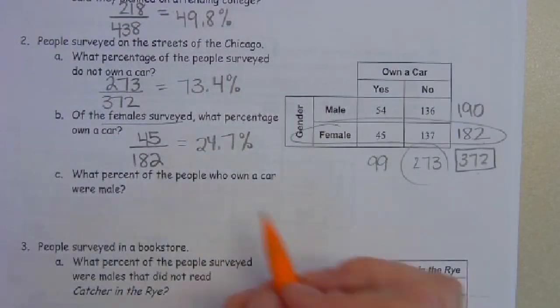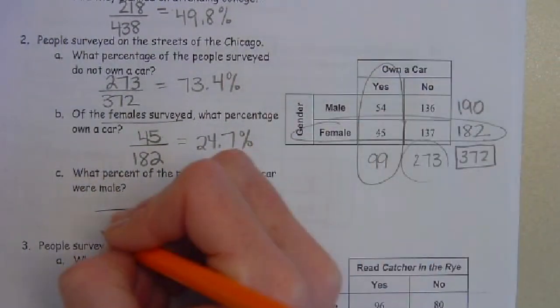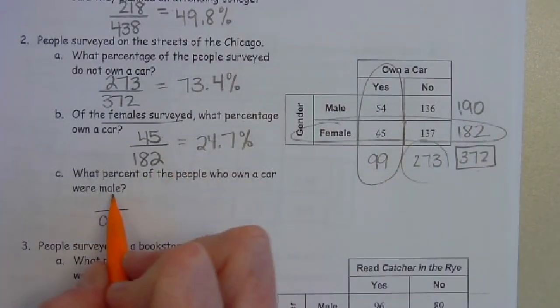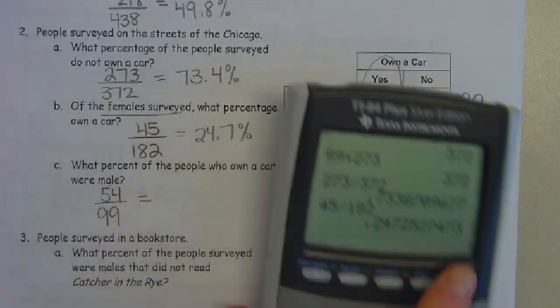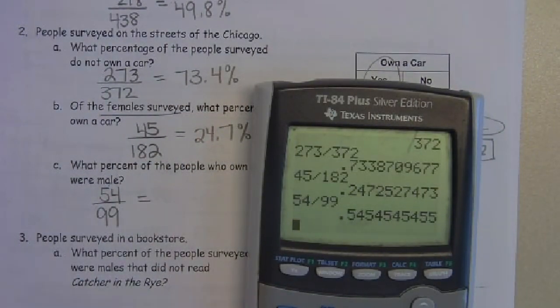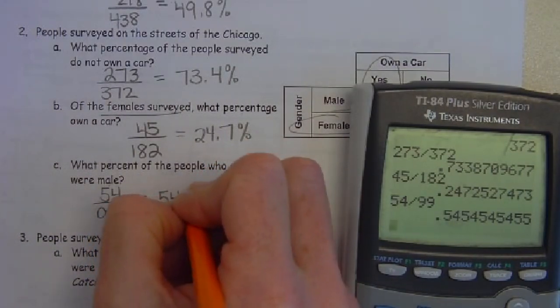Then my last one, what percent of people who own a car were male? So I find my owns cars. Looks like 99 people own a car, and 54 of them were male. So I take 54 divided by 99, and I get 54.5%.